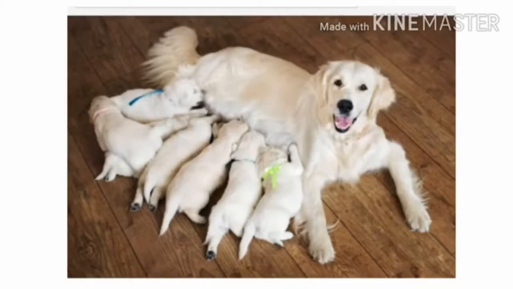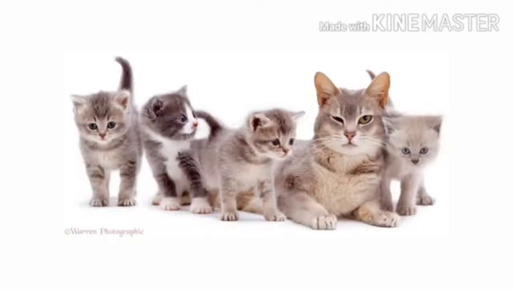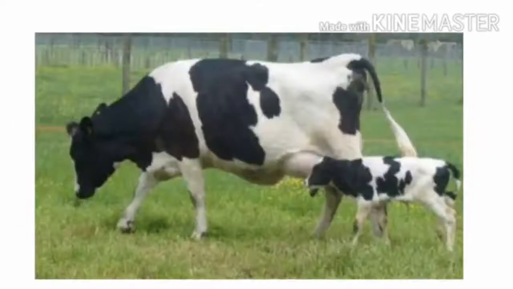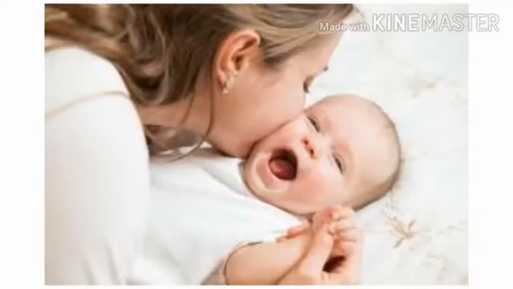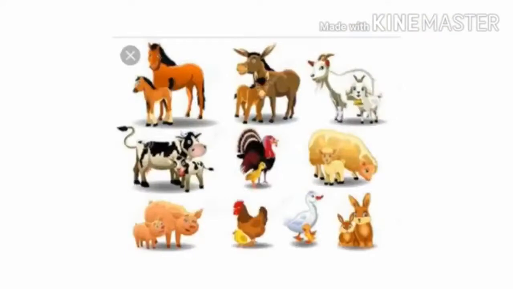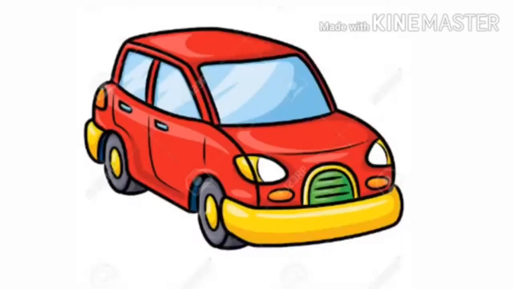Animals like dog, cat, tiger, cow, goat, and human beings give birth to their young ones. This is how all living things reproduce. But non-living things do not reproduce.